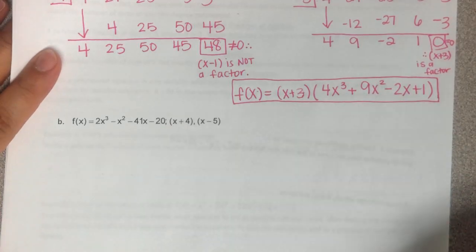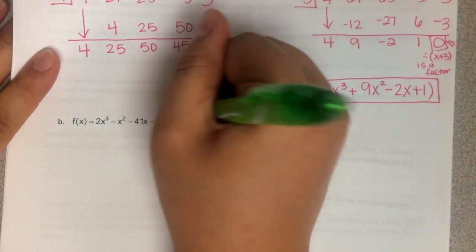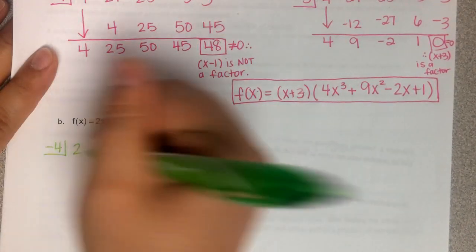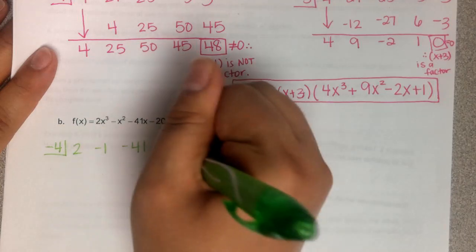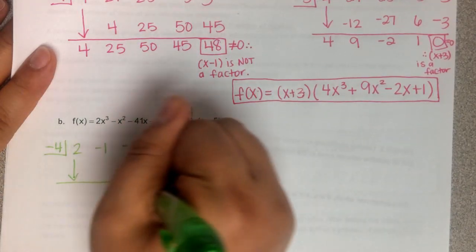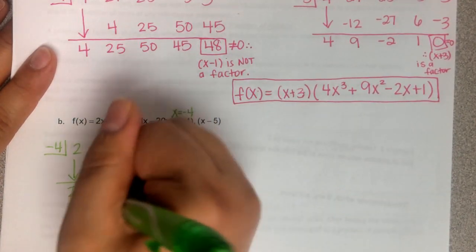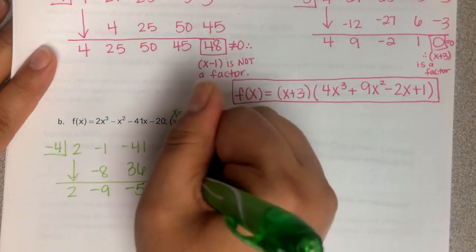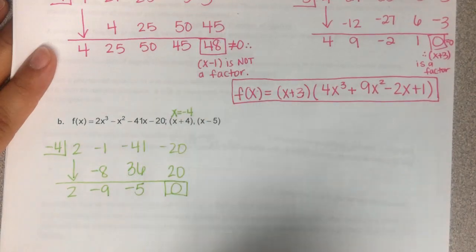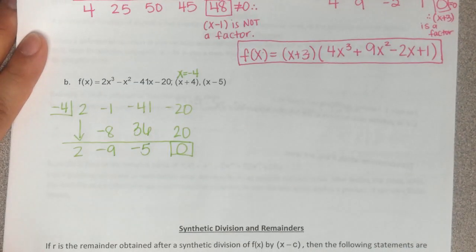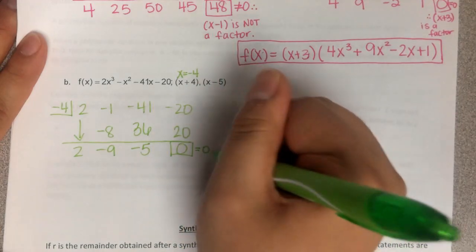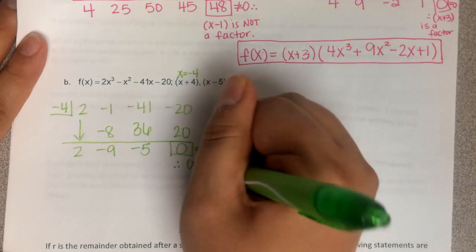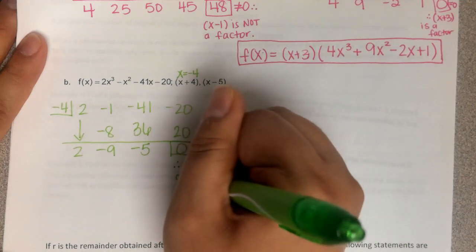So the first one I'm going to try is what? Negative 4. X equals negative 4 would be the 0. Drop it down, multiply, add, multiply, add. Is this a 0? Yes. So therefore, x plus 4 is a factor.